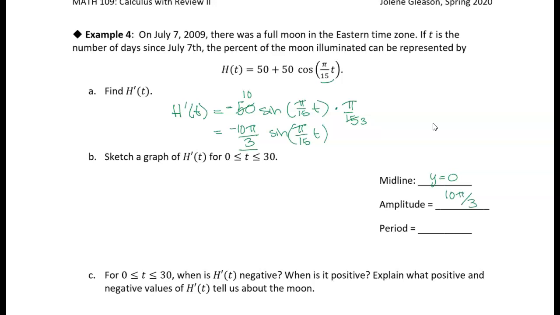And the period. Now we have to find the period. So remember, period is 2 pi over b. So I get 2 pi over pi over 15. When I simplify that, my pi's will cancel, and it's the reciprocal of the reciprocal of this 15. So we end up with 30 days. Because t is in days, my period is in days. Okay, so our period is 30 days.